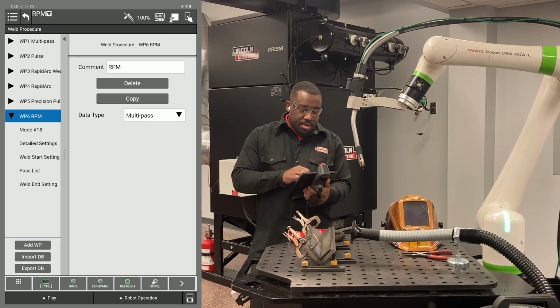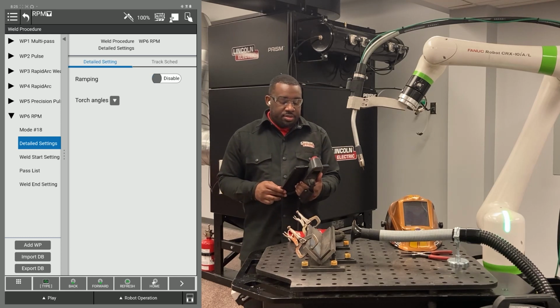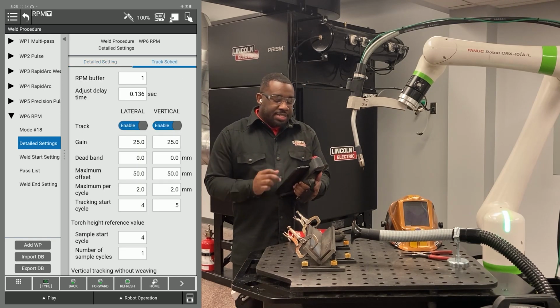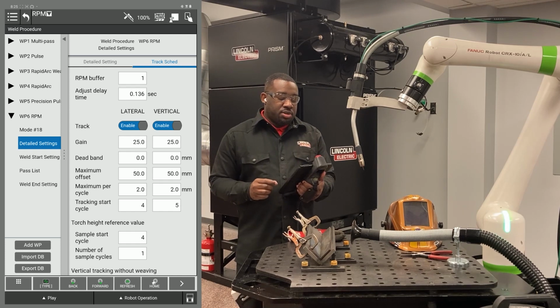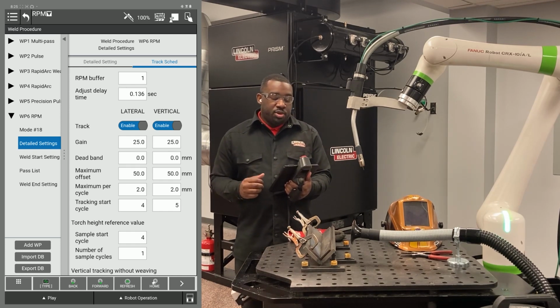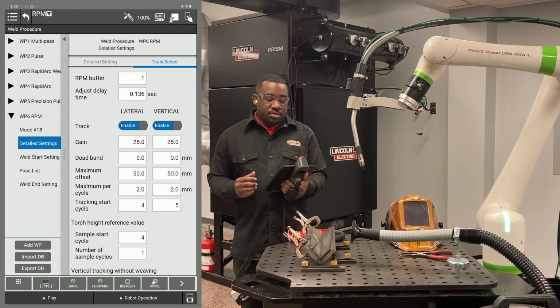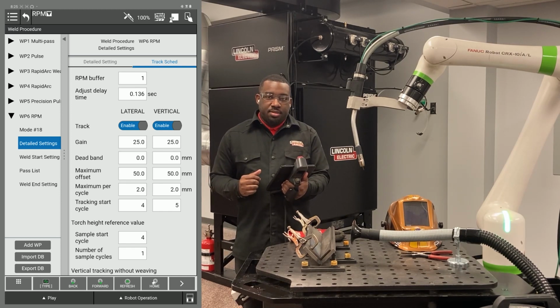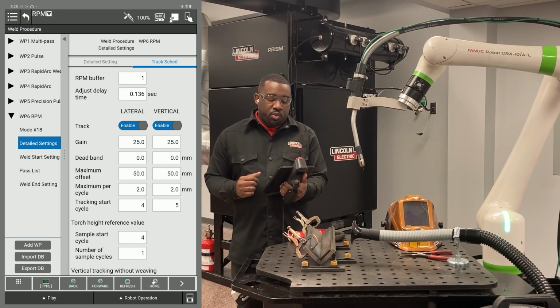Choose your procedure, go to the detailed settings screen. You want to hit track schedule, and you have to make sure that your RPM buffer is not set to 0, that it's set to anything between 1 and 98. You don't want to use the same RPM buffer twice. Right? Also make sure your adjusted delay time is set to 0.136.